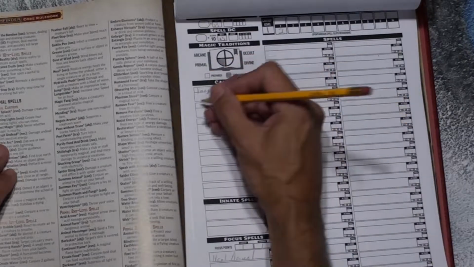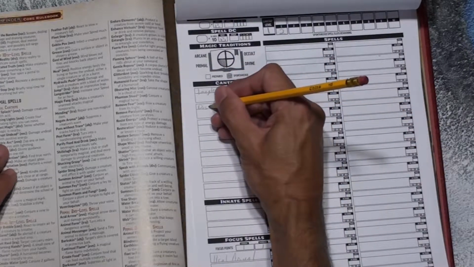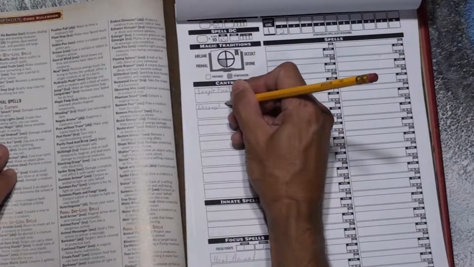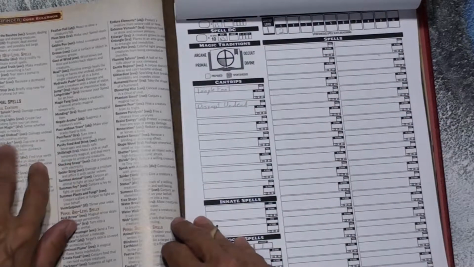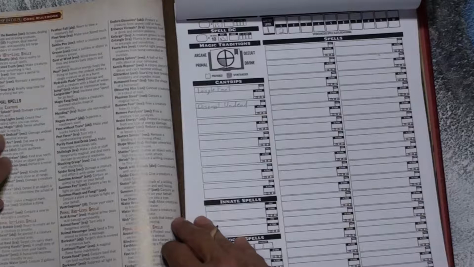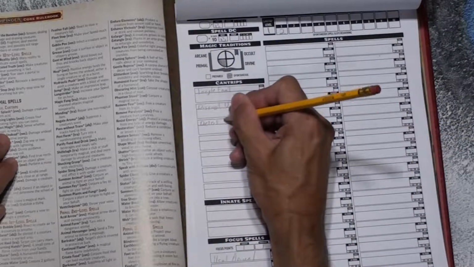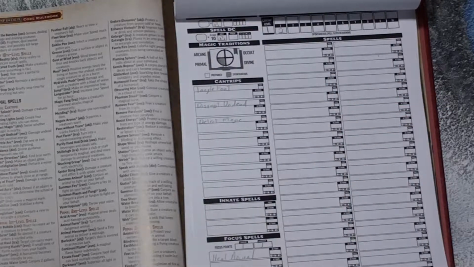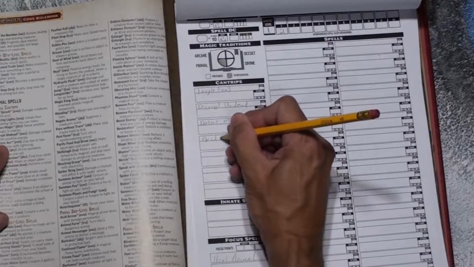Disrupt Undead sounds good. This is new to me too. It's a new book. I haven't played it yet. But it sounds good, like there's always undead around. Damage undead with positive energy. Okay. Detect Magic is always good. One more. A little damage thing, Acid Splash. That's always good in case we come across some trolls.